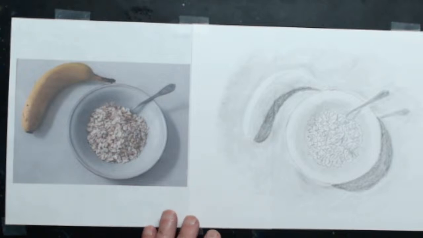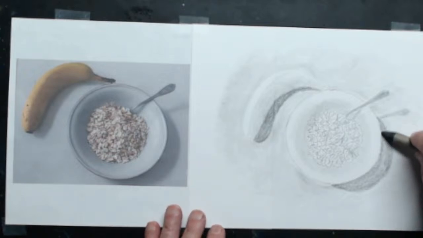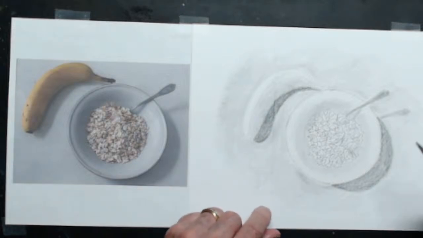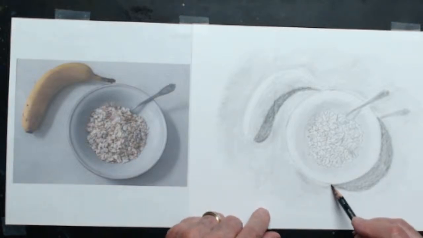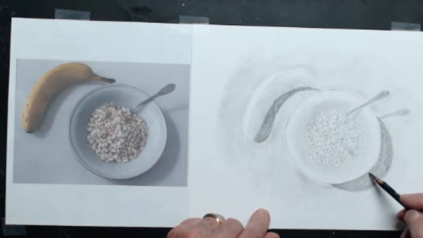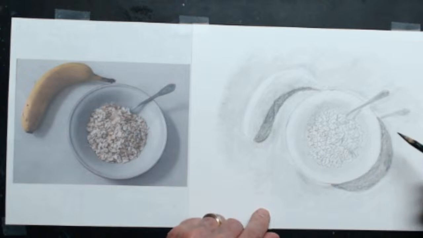And let's take a look at that. Okay. Now I can clean up some edges. Let me take that 2B. I'm going to take the 2B now. I'm going to go around and do a little bit of edge. Make sure this is nice and sharp here, or not sharp, but make sure it's nice and round.